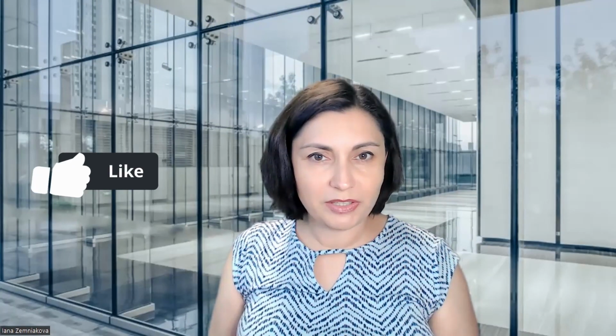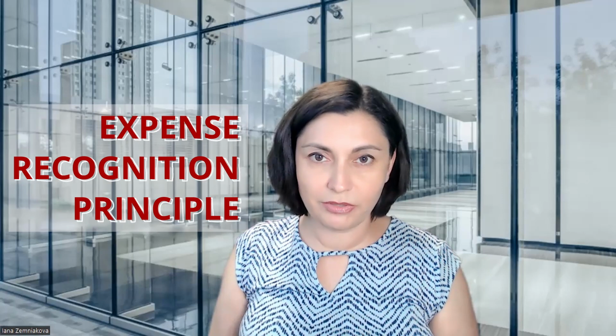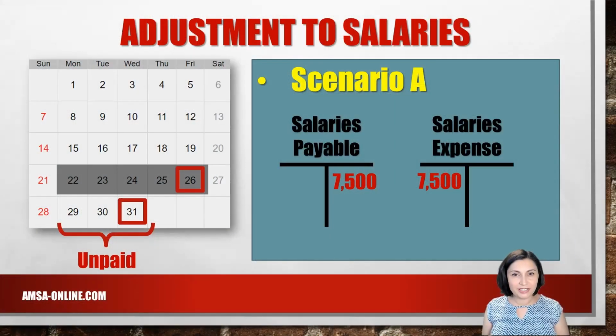The reason for making this adjustment is to match expenses incurred with the associated revenues generated during the same period, regardless of when the cash is paid for the expenses. This is known as the expense recognition principle. Now, let's see how this adjusting entry is recorded.